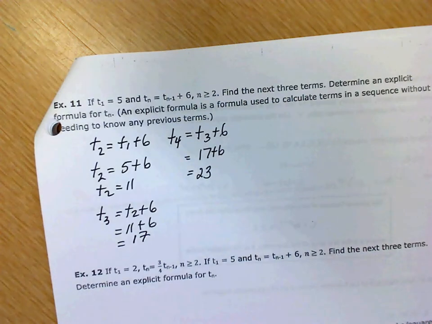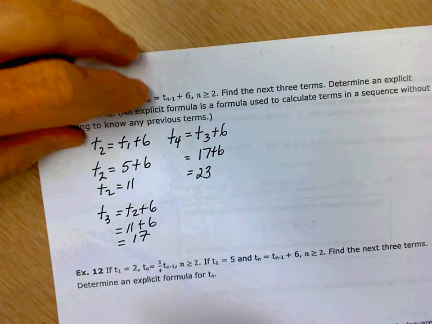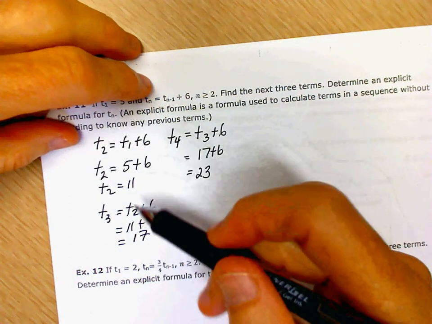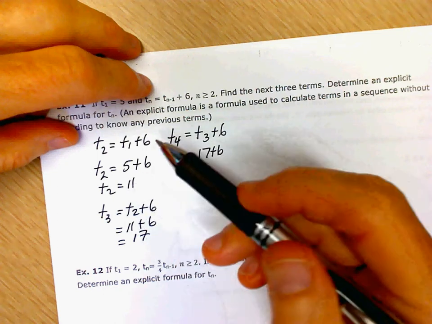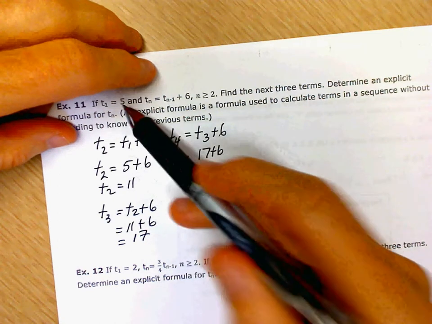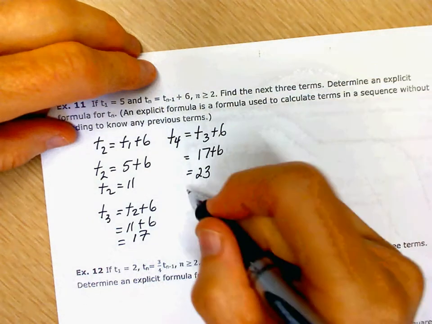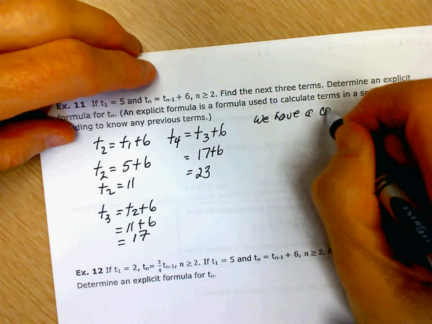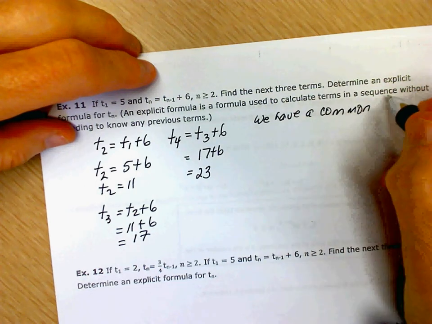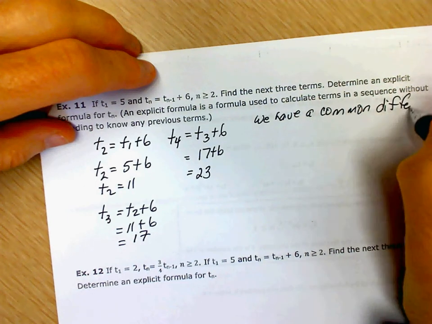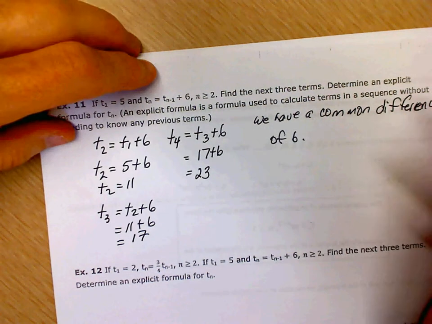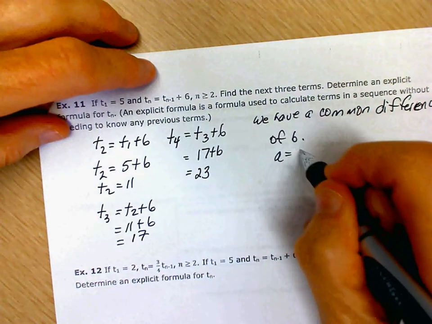Okay, do we have an arithmetic sequence? How do we know? 23 minus 17 is 6. 17 minus 11 is 6. 11 minus 5 is 6. We have a common difference, right? We have a common difference of 6. So we know A equals 5, D equals 6.